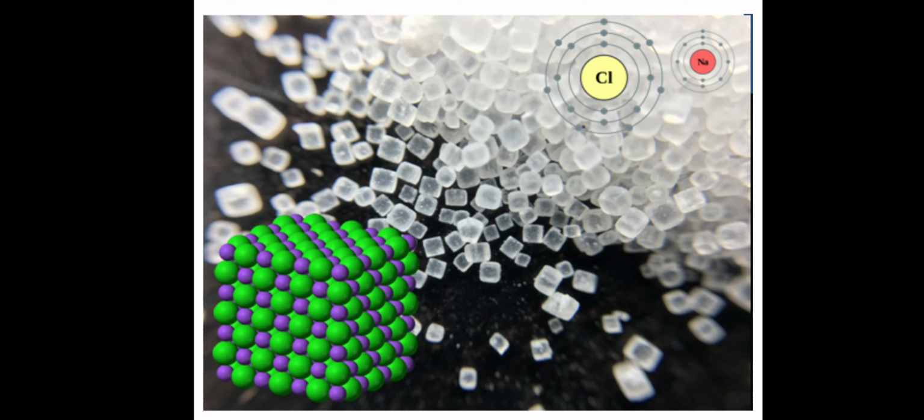So this is a sodium chloride crystal. The crystal looks just like diamond sugar, but you are observing a cube, a sodium chloride crystal cube, green and purple colored. Sodium and chlorine atoms are arranged in a periodic manner.